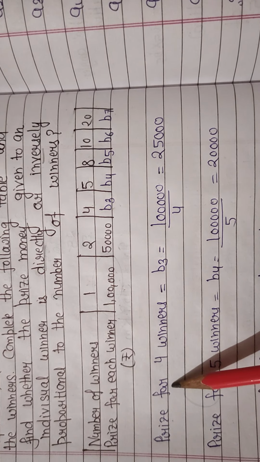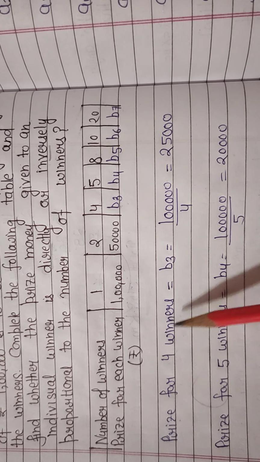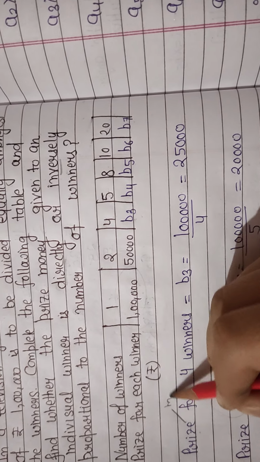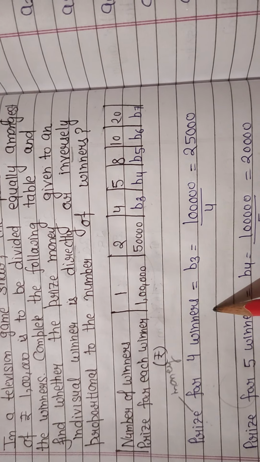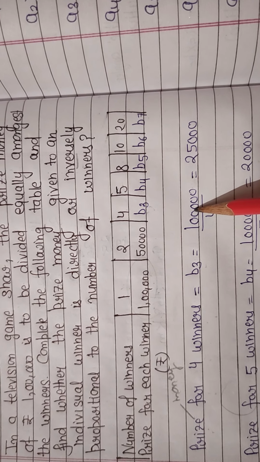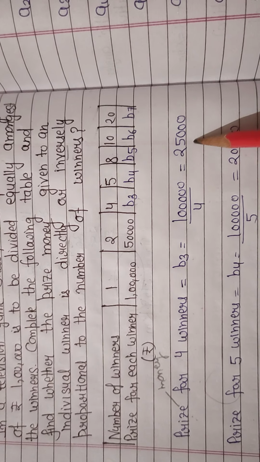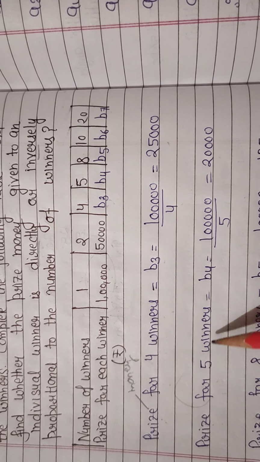Now, prize money for 4 winners, that I have taken as B3. So I will divide 1 lakh by 4. It is 25,000. Similarly, prize money for 5 winners.